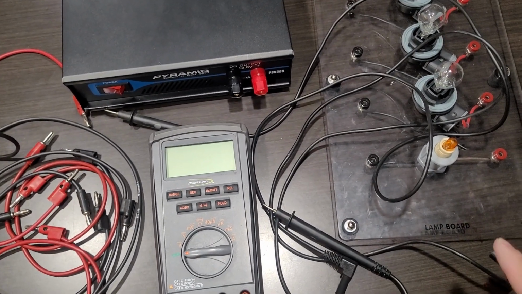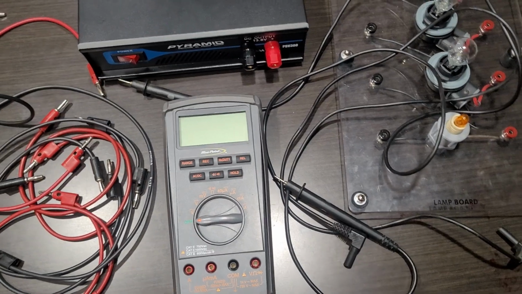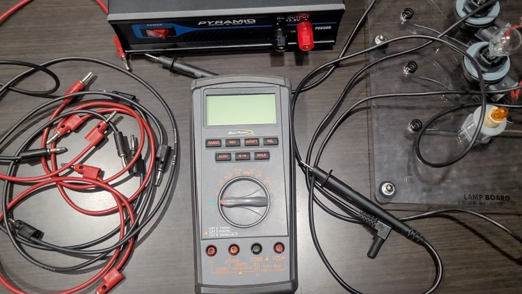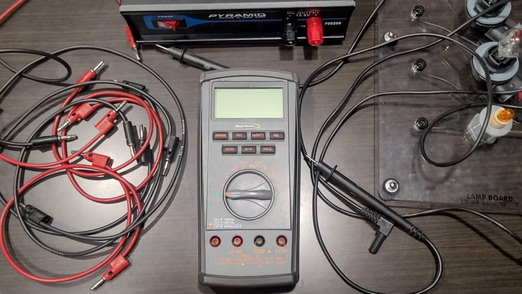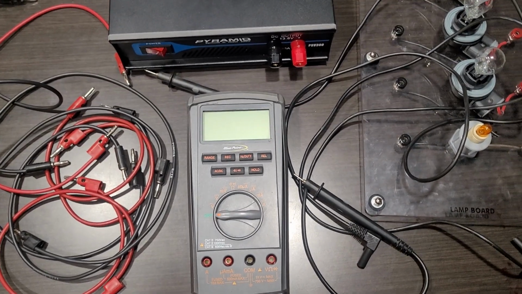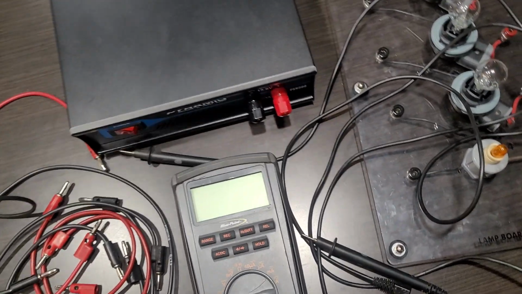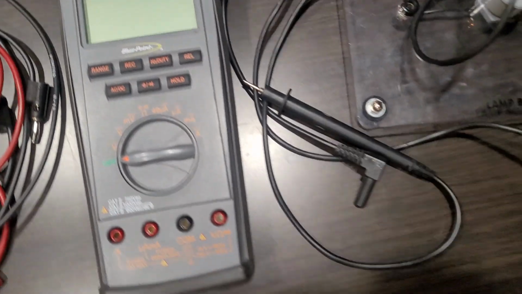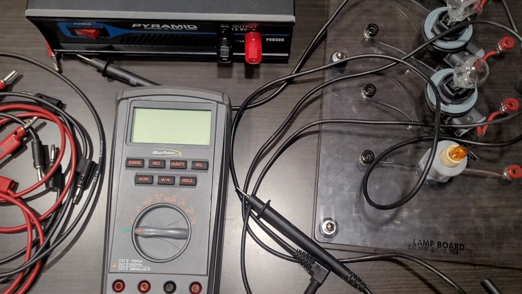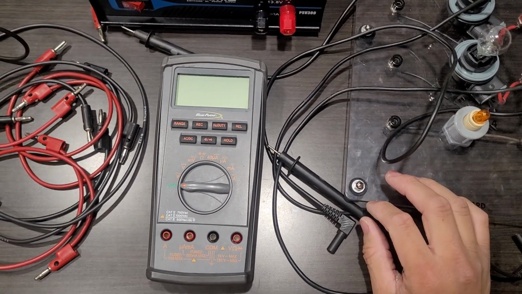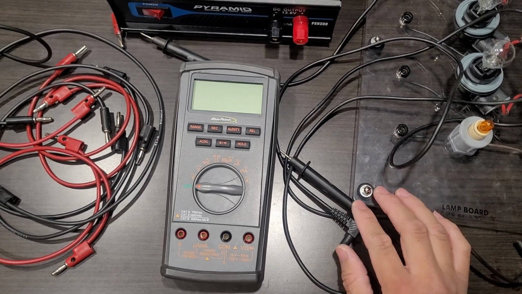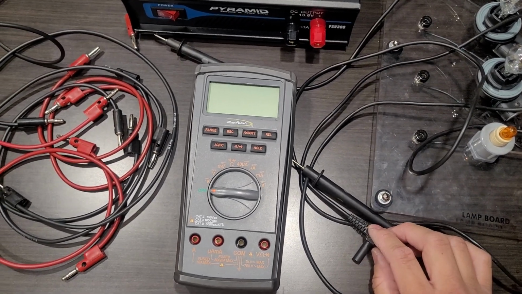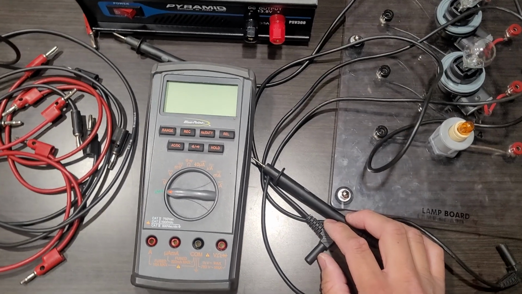In my example here, I want to just point out that it really doesn't matter. So I'm going to use just two black ones. If you run out of, let's say your test lead was broken or something, you can also use another black one. Okay, it does not matter. It's just the color of the insulation of the wire, and it will work perfectly fine.